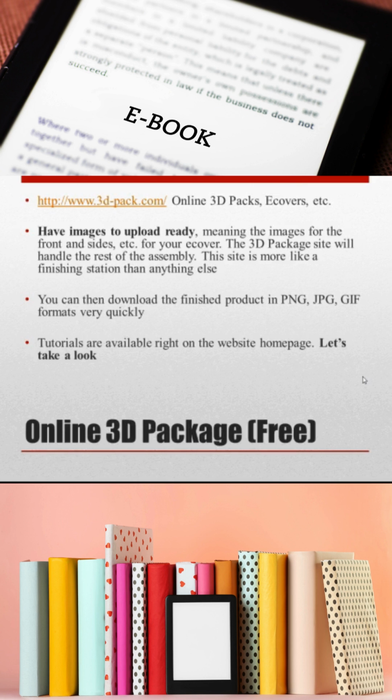So this site is more like a finishing station than it is creating an e-cover from scratch. After you're done, all you need to do is download the finished product in PNG, JPG, or GIF formats if you want. And tutorials are available right on the website homepage, so you don't need to go very far. There's just a couple of YouTube videos on the left that you can take a look at and learn how to use the service yourself. Again, Online 3D package is another free service. Let's go ahead and take a look at it, shall we?